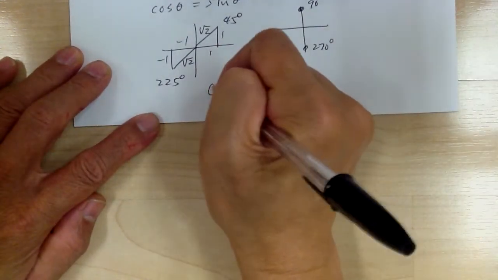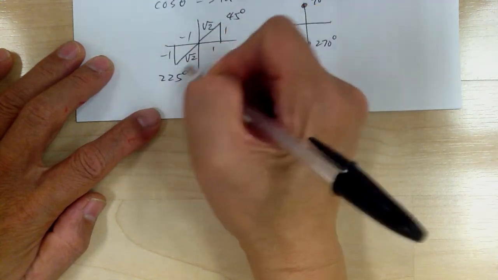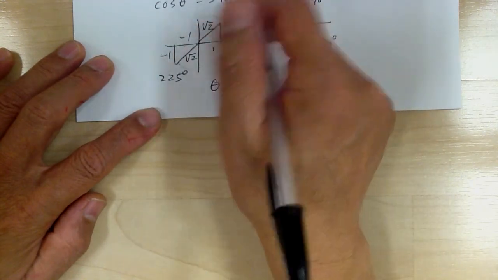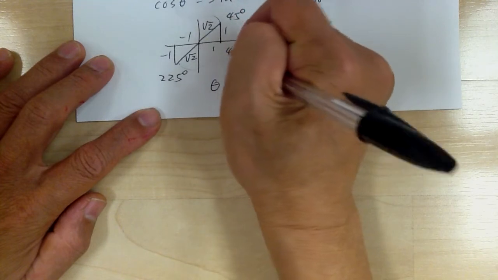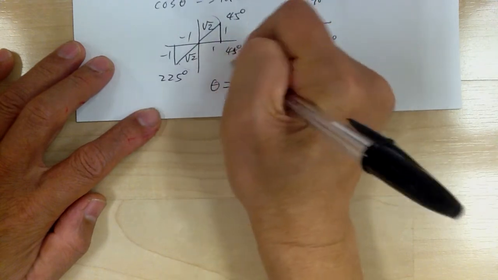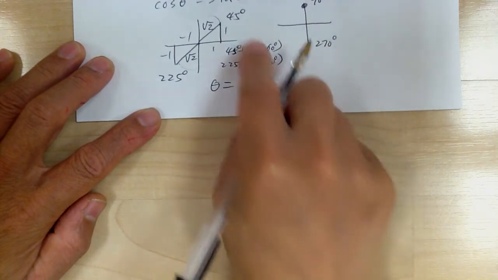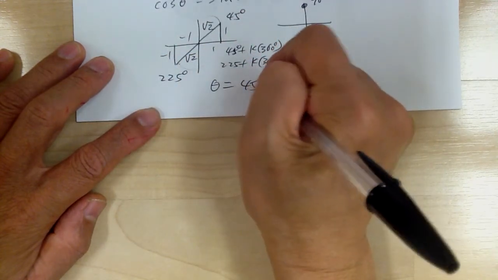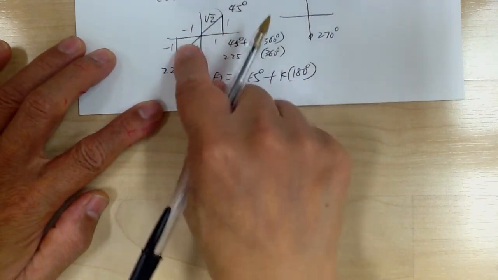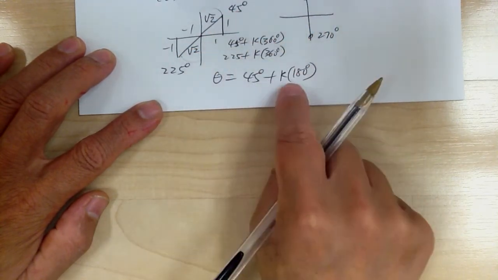Now for this one, it's a little bit different, because notice that when you go around the circle, all you have to do is go 180. See that 180 will get to the next answer. So in this case, instead of doing two separate answers, like 45 plus k times 360, and this one you got 225 plus k times 360, you combine both of them together and you get 45 degrees plus k times 180. Because you go 180 degrees to get to the next answer. So when you combine these two together, you get that.